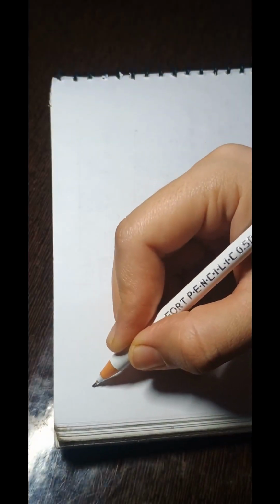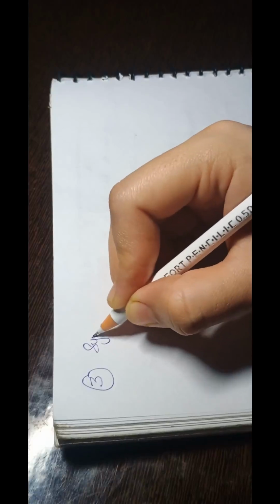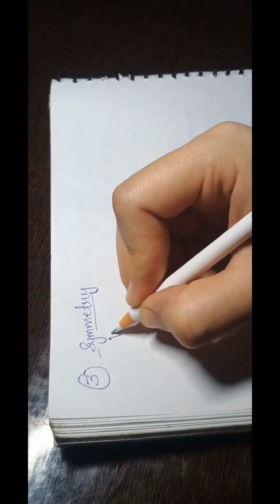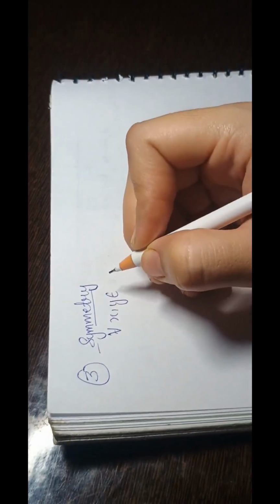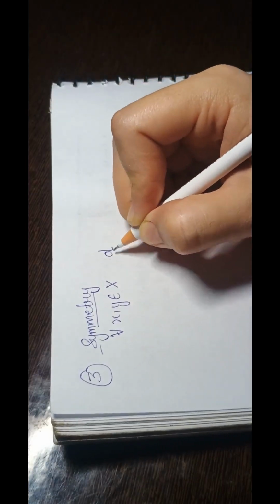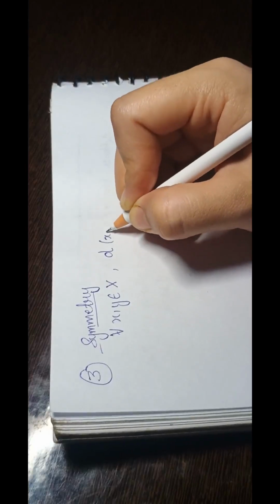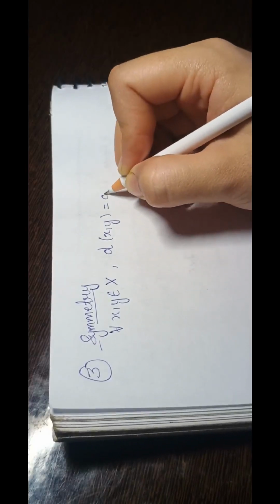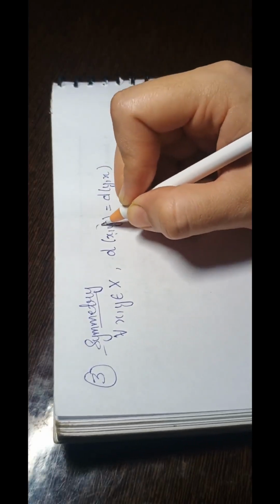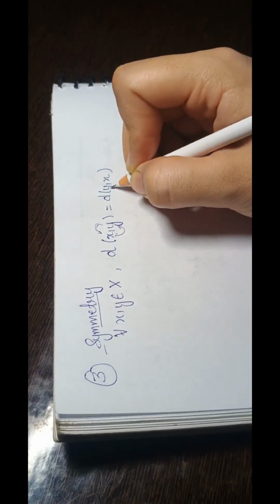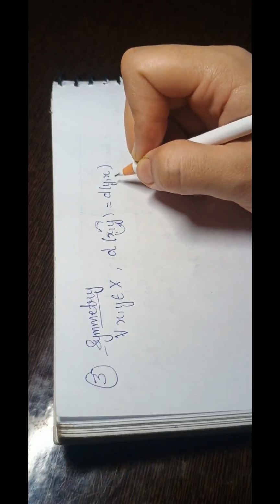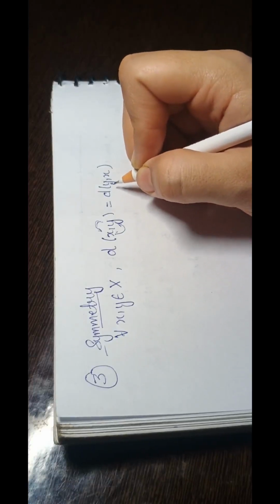Now the third condition is symmetry. That means for every x and y belonging to X, the distance D of (x, y) should be equal to D of (y, x). That means interchanging the elements of X cross X does not change the value.